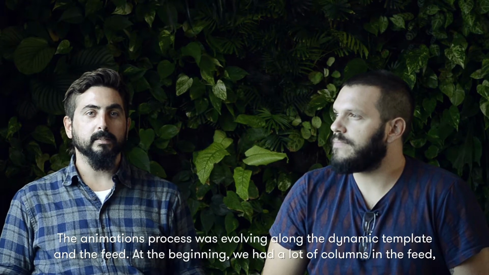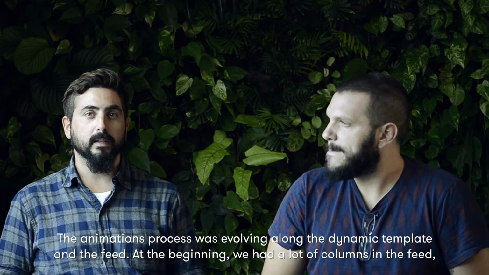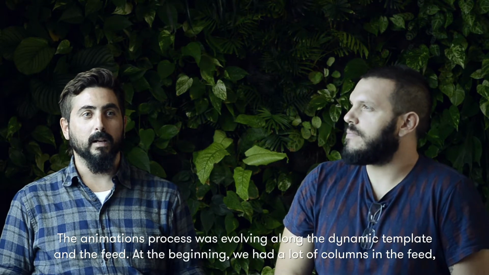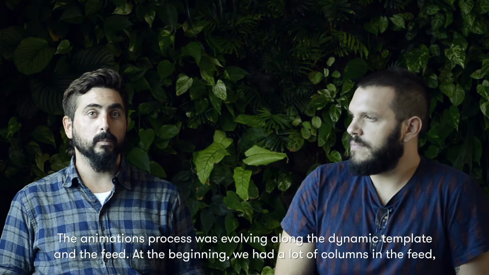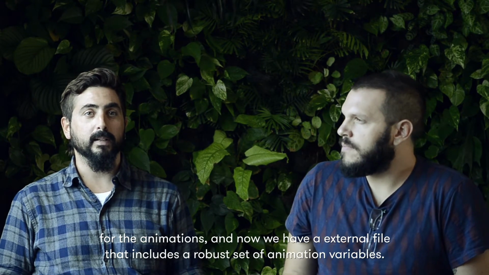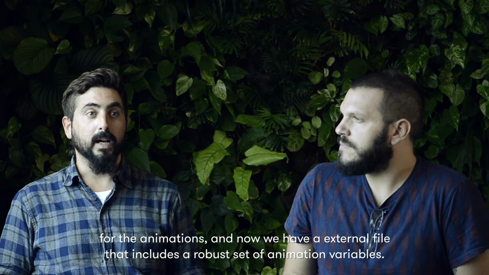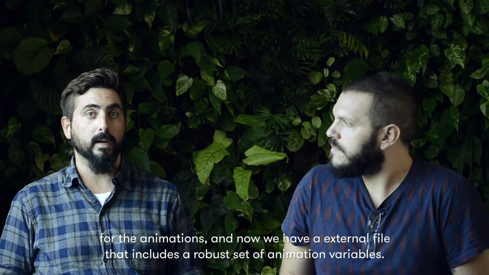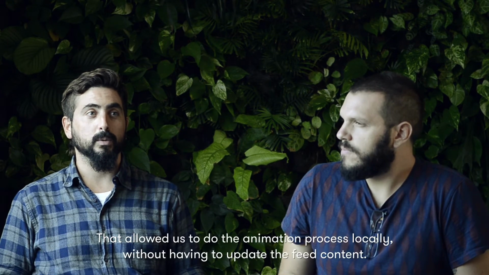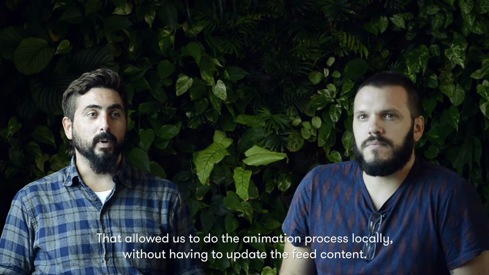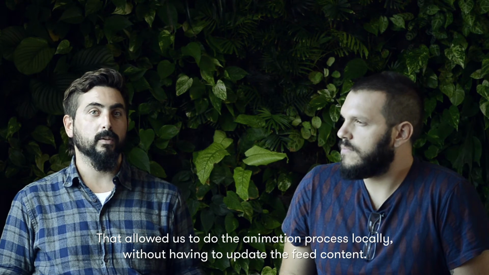The animation process was evolving along with the dynamic template and the feed. At the beginning, we had a lot of columns in the feed for the animations, and now we have an external file that includes a robust set of animation variables that allow us to do the animation process locally without having to update the feed content.